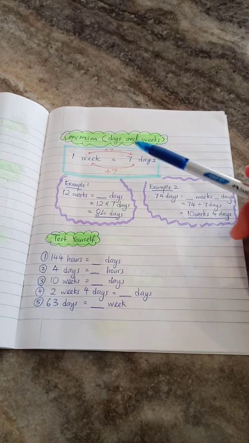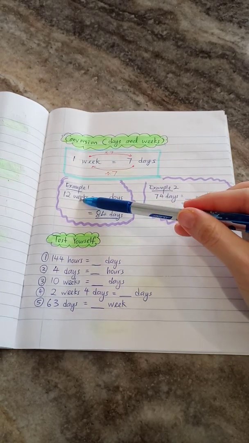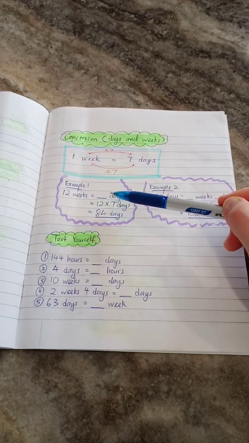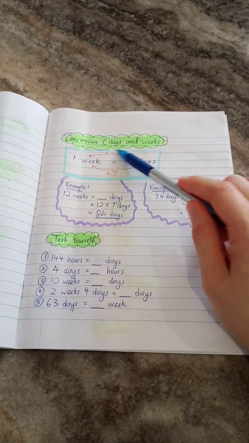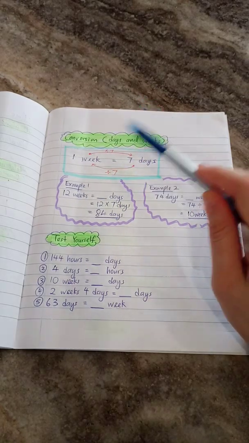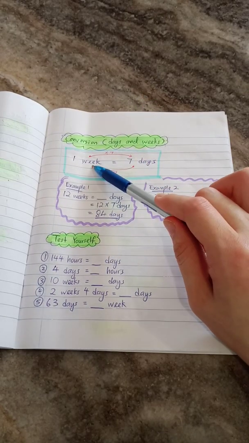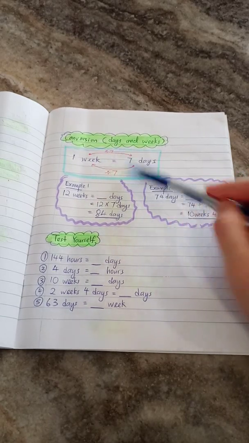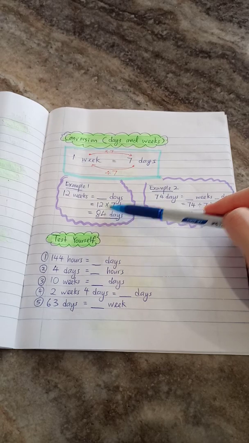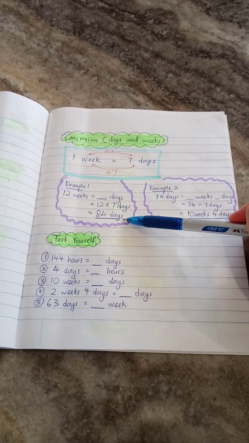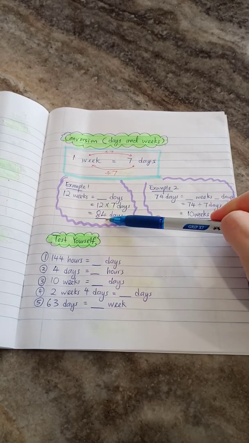Look at example 1. 12 weeks equals how many days? You see, weeks to days. Follow the arrow. Don't think too much, just follow the sequence. Weeks to days, multiply by 7. So 12 times 7 equals 84 days. So 12 weeks equals 84 days.